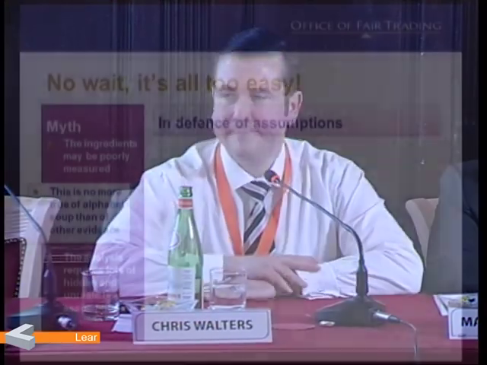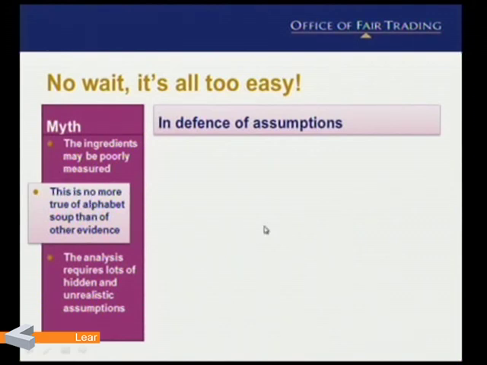So no, wait, it's all too easy. The argument here is, how can you possibly get good information about unilateral effects just by taking 2 things and multiplying them together? That's just too good to be true. And breaking that down, there seem to be 2 different concerns, that the ingredients may be poorly measured. It's difficult to measure diversion ratios and margins, and I think that's true.